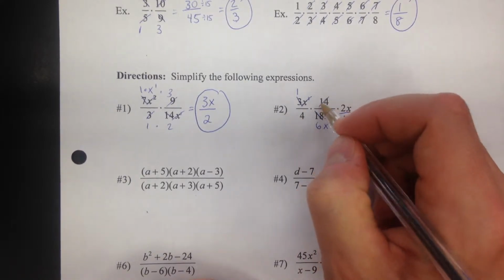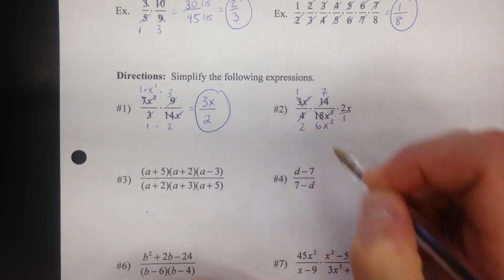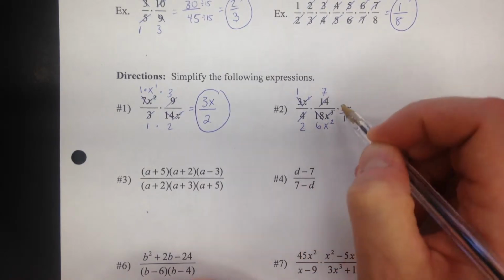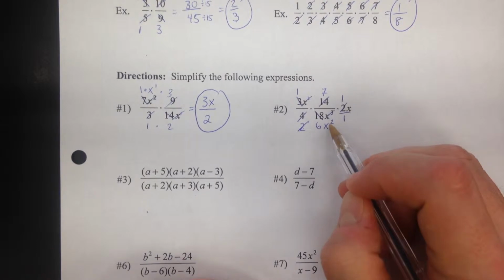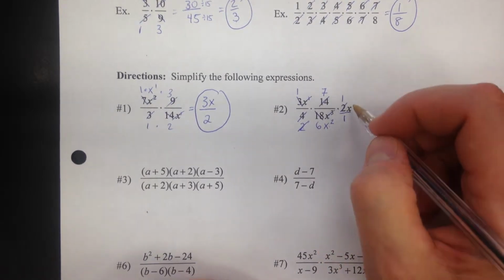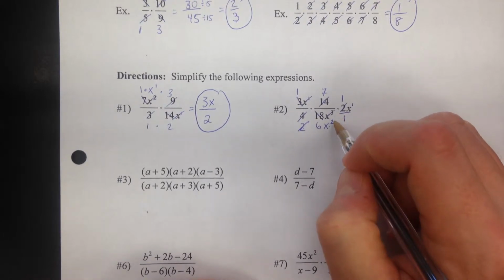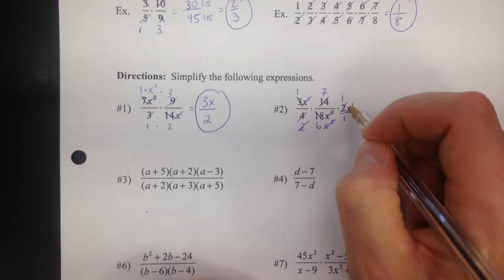14 divided by 4. Each of those is divisible by 2. That's 7 over 2. I can now do 2 is in the top and 2 is in the bottom. 2 divided by 2 is 1. And then we have x divided by x squared. Well, that's x to the first divided by x to the second. If I subtract, if I do 2 minus 1, I get x to the 1. But that's going to stay in the denominator.